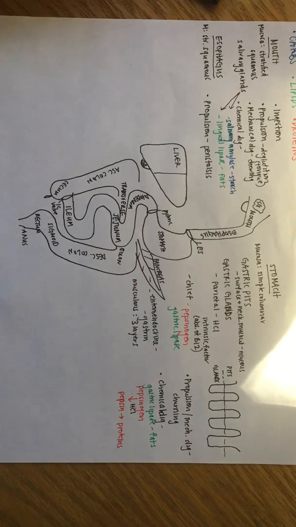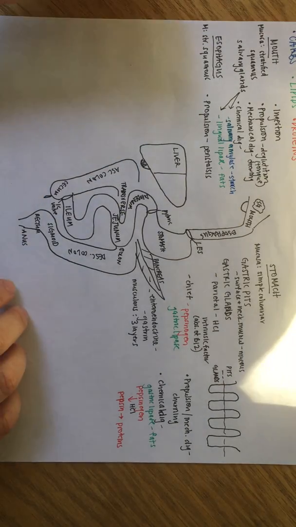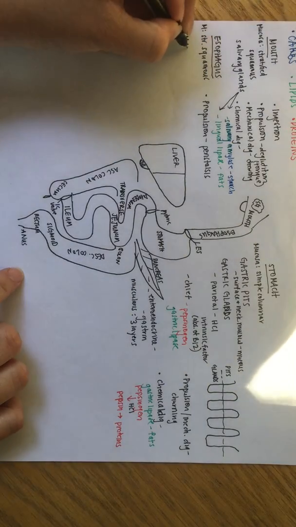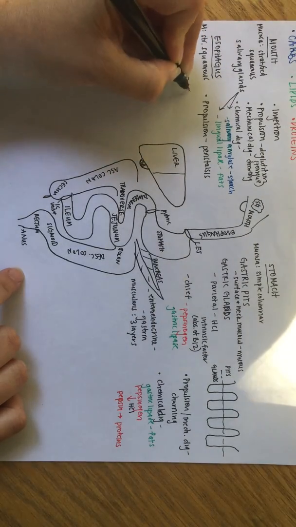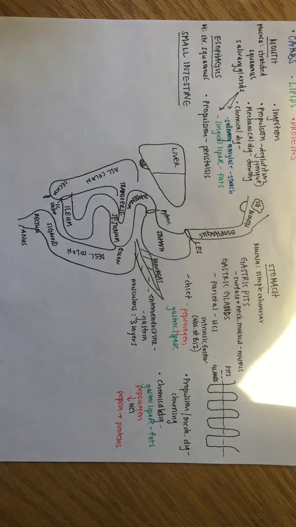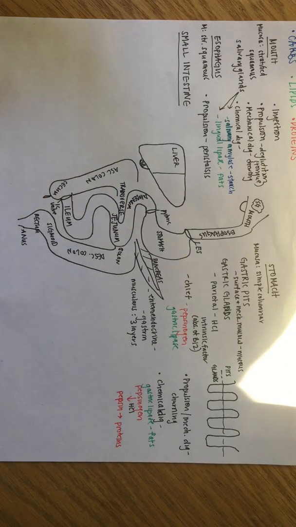Okay, so onward. Our next area of digestion is going to be the small intestine. So I'm going to move over here. So we need lots of room for the small intestine as well, because it has a lot going on. So the small intestine will include the duodenum, the jejunum, and the ileum. All three of these are going to have the same actions that are occurring within the lumen, but the duodenum is arguably the most important of the three.